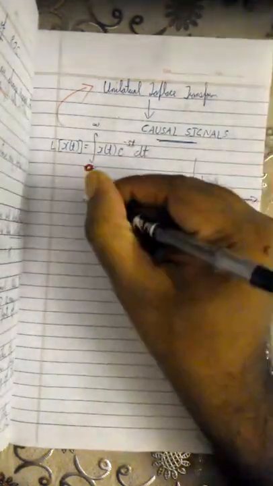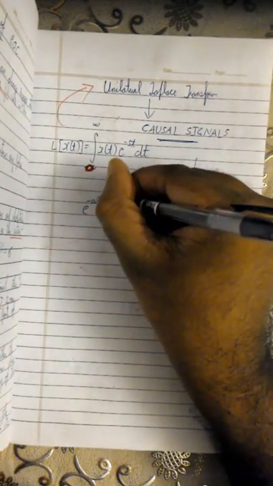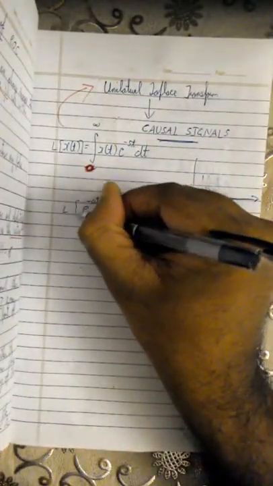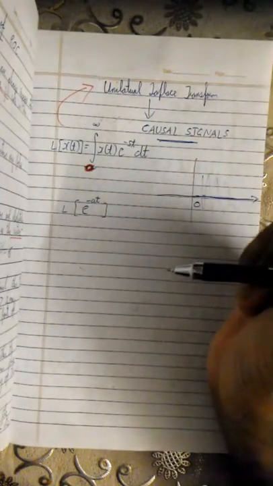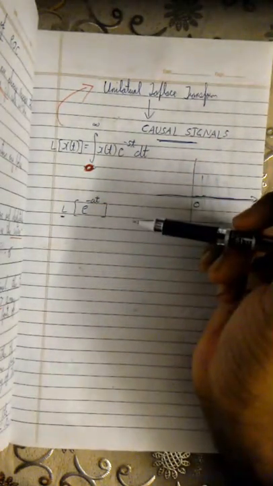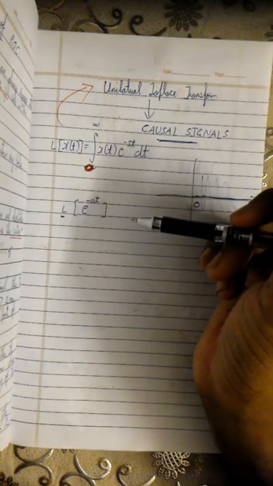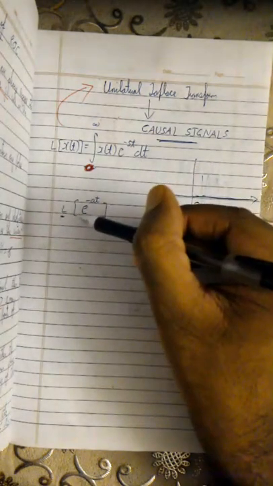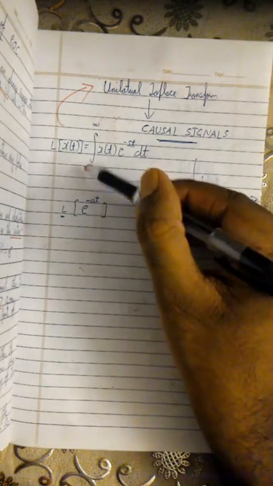Suppose I ask you to find the Laplace transform of the signal e raised to minus at. If I ask you to find the Laplace transform of e raised to minus at given according to some conditions, then this Laplace transform is the normal Laplace transform that you have studied earlier. That is the integral from minus infinity to plus infinity of e raised to minus at into e raised to minus st dt. That's the equation you're supposed to apply.